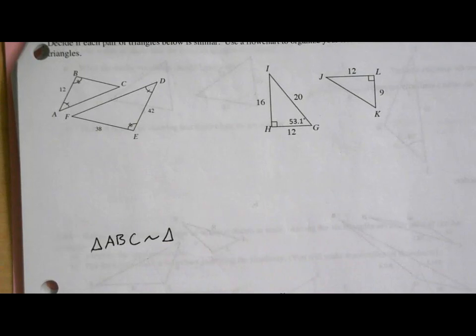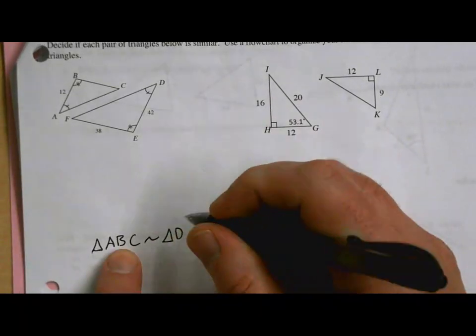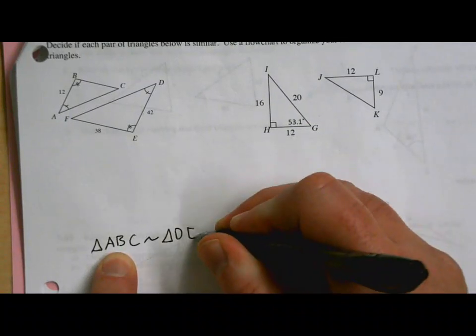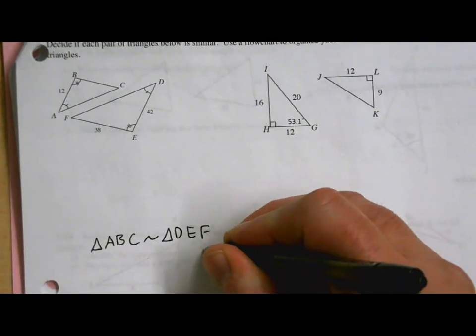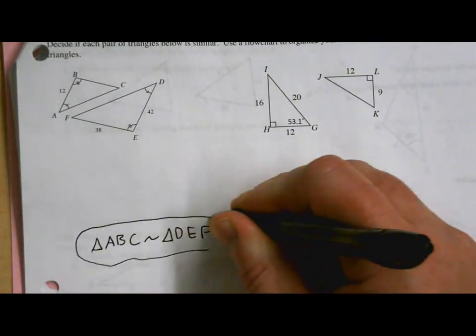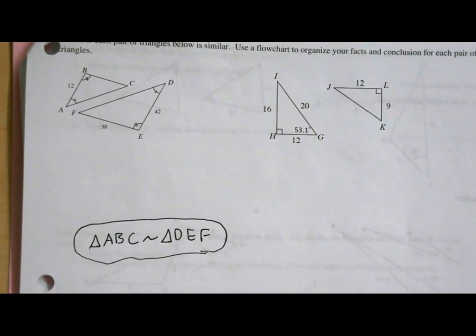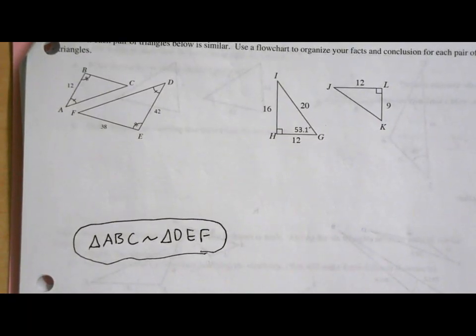Make sure you're looking carefully at the angles. A has a single tick mark. That should match up with the single tick mark at D. B is next. It has the double tick mark. The double tick mark is E. C is not marked. That matches up with F. That's my conclusion bubble. And for right now, we need to do a reason for our conclusion bubble.